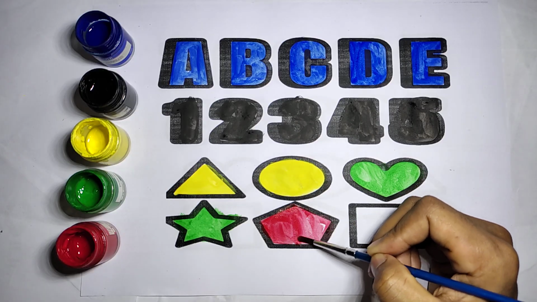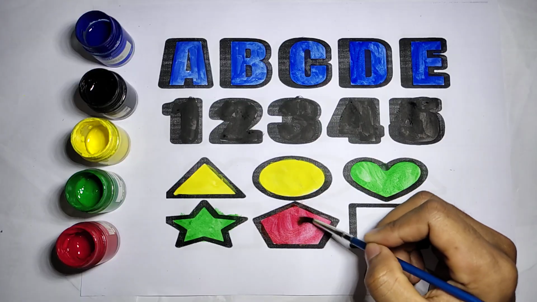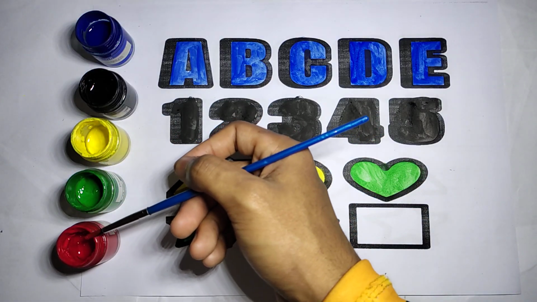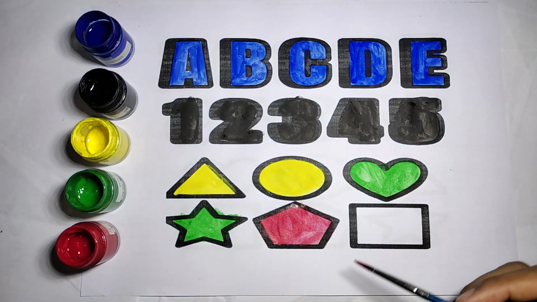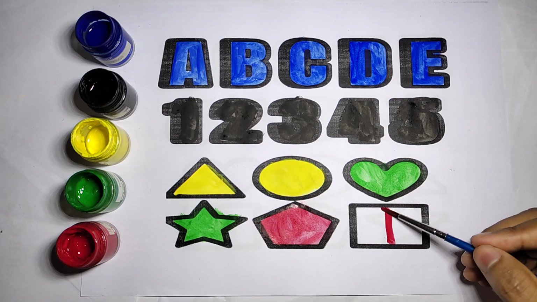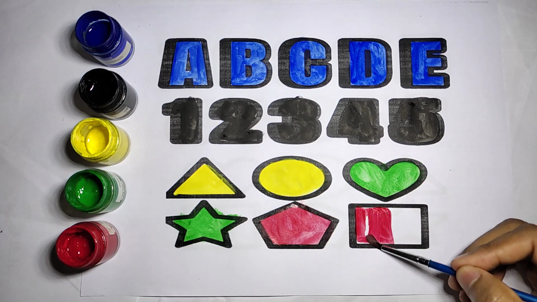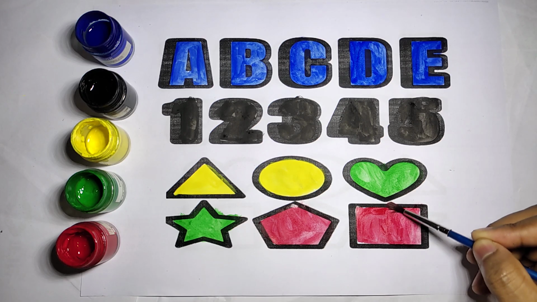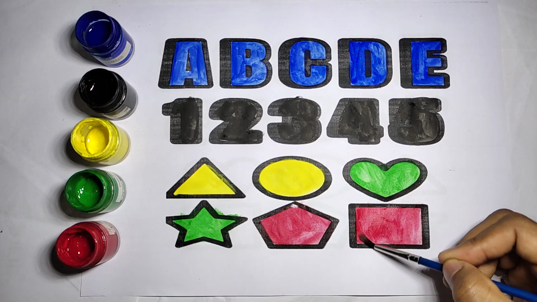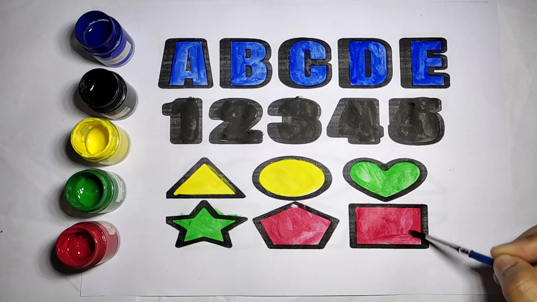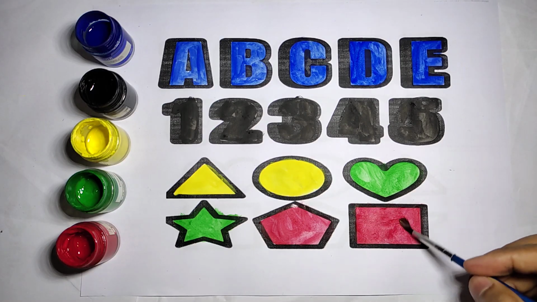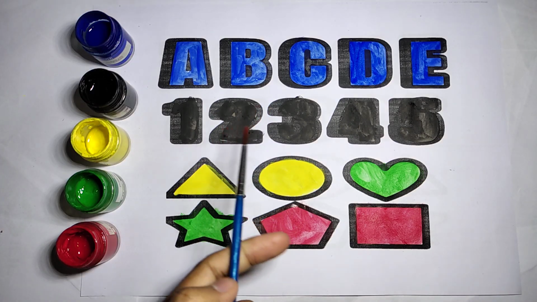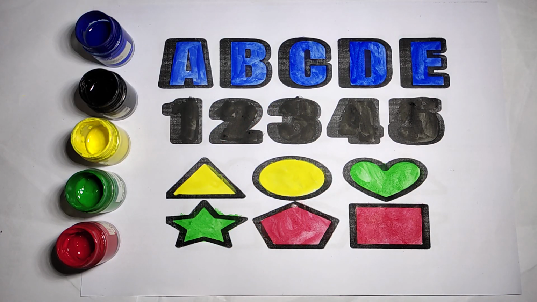The shape of pentagon. Now we draw pentagon, and the next one is square. The shape of square. Kids, today we draw capital letter alphabets, numbers and 2D shapes.